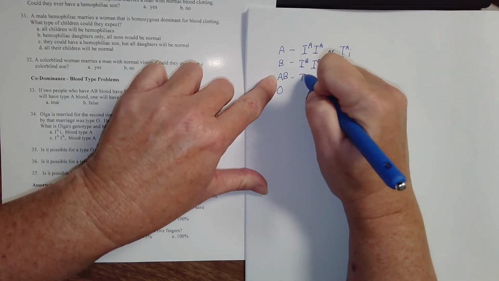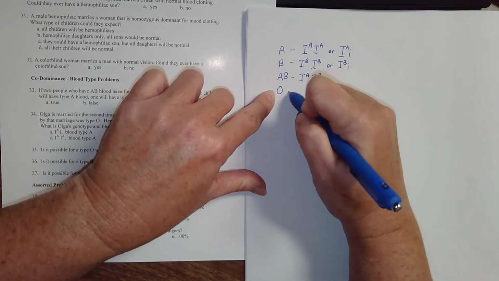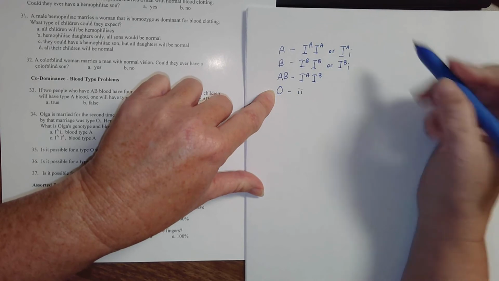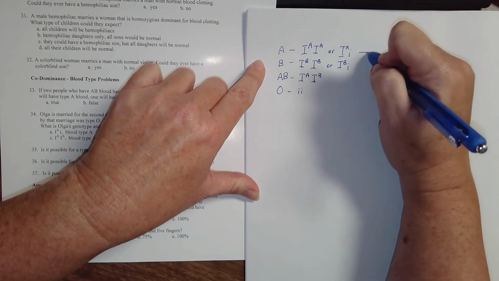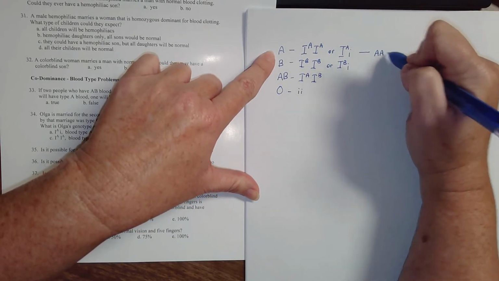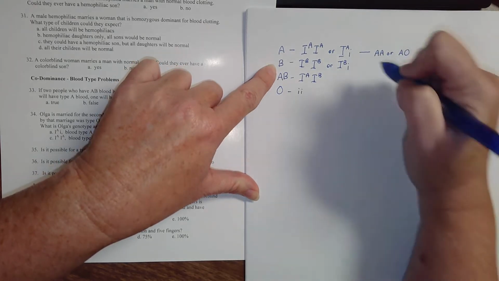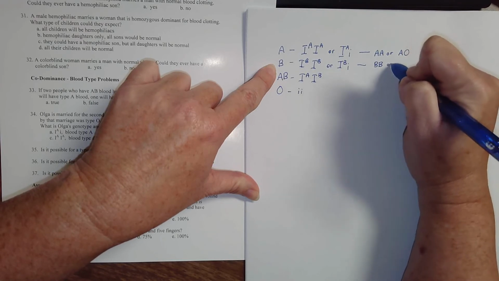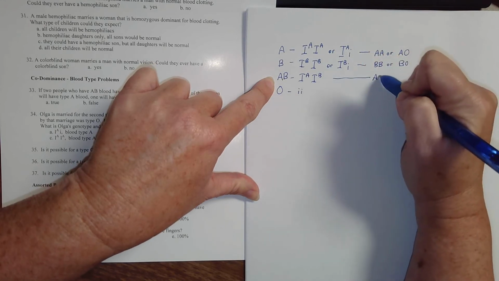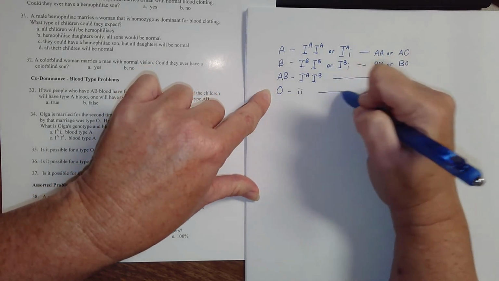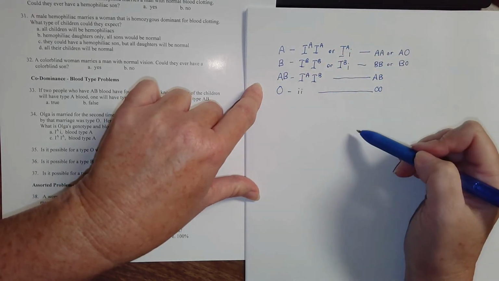For type AB, there's only one way that you can have type AB blood. You have an A allele and you have a B allele. And then for type O, you're recessive. I don't use those I's. It's kind of like the X's. It's a little busy. So when I'm working these problems, I work them like this. Type A can either be 2 A alleles, or it could be an A allele and an O allele. Type B can either be 2 B alleles or a B allele and an O allele. Type AB, you have an A allele and you have a B allele. For type O, you have 2 O alleles. That to me is easier as long as you understand what the blood types are.